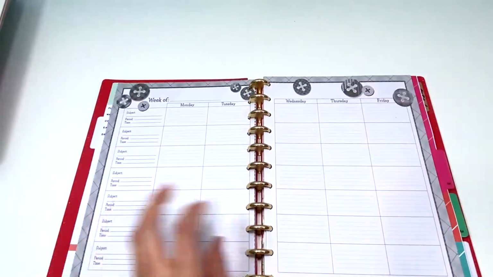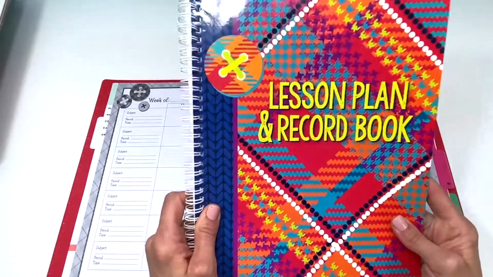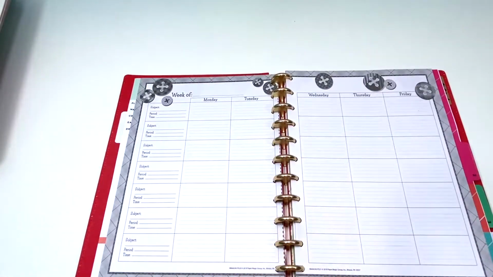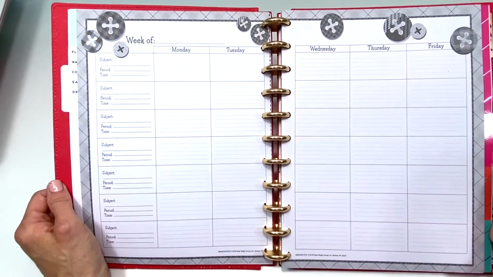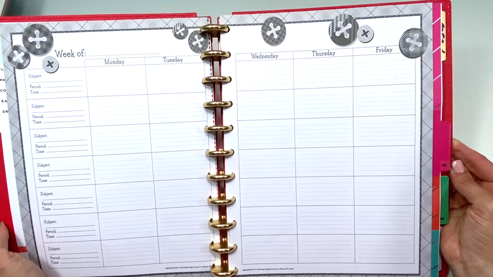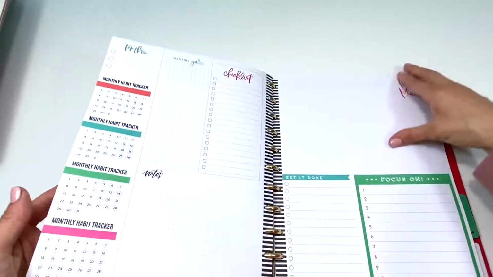So here's what I mean by cutting out and punching these. You can use this or you can use these and turn it into your ring-bound system as well. As you can see, I've set this up, but I have not yet used it. All right, and then second quarter, same thing.